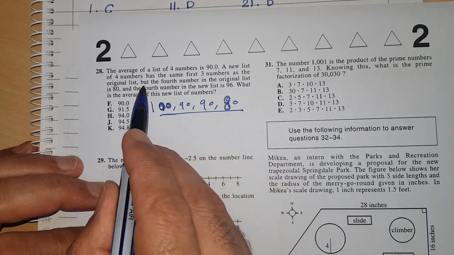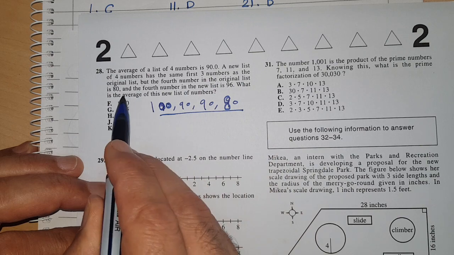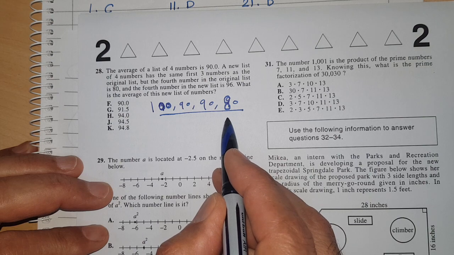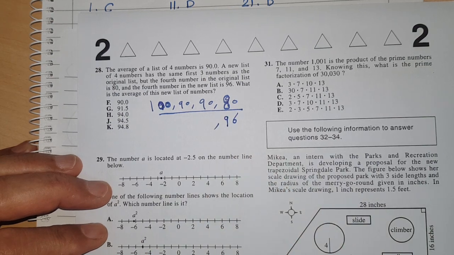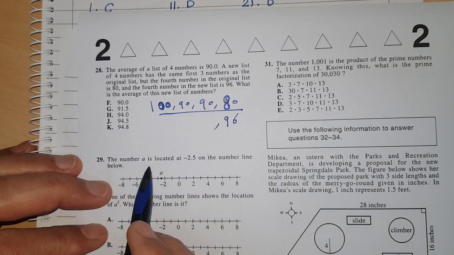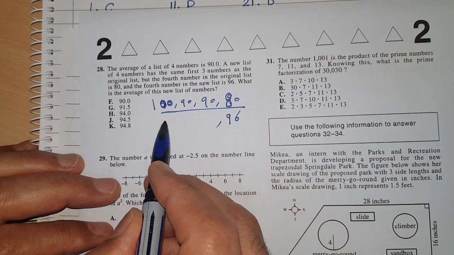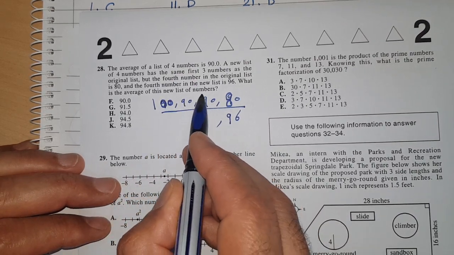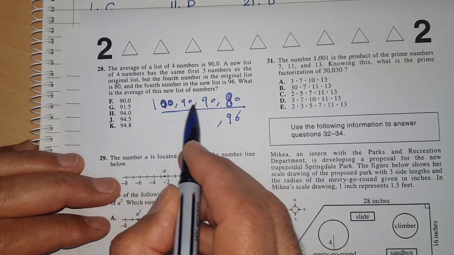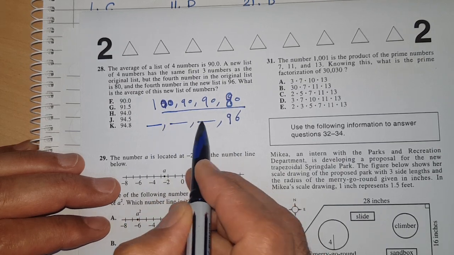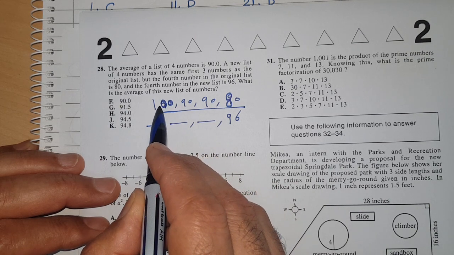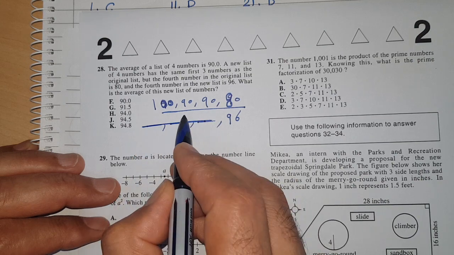Again, the other part, look, but the fourth number in the original list is 80, and the fourth number in the new list is 96. Oh, this here is 96. What is the average of this new list of numbers? The sum of the 3 numbers is the same here. What is the sum of these numbers now? 3 numbers, I don't know what each number is, but I know the sum of them. The sum of them is 90 plus 90, 180, plus 100 is 280. The sum of these 3 numbers, 280.